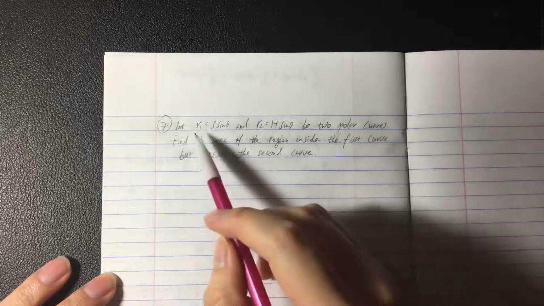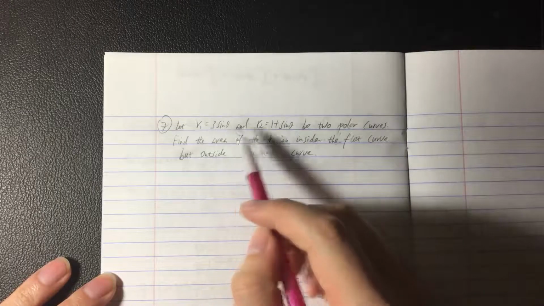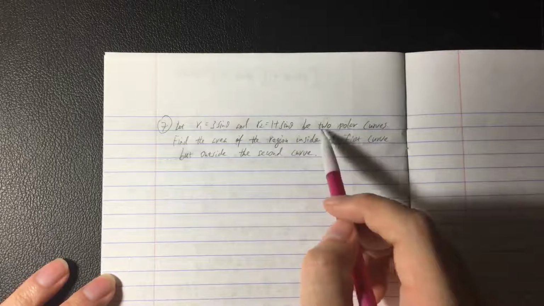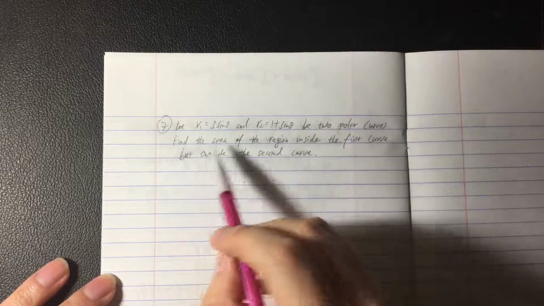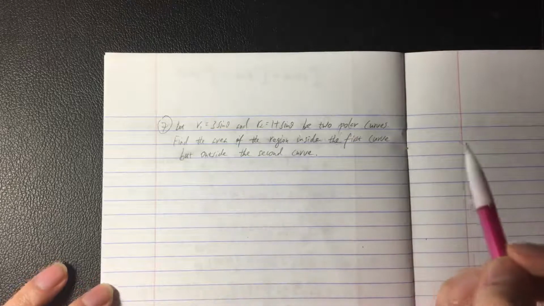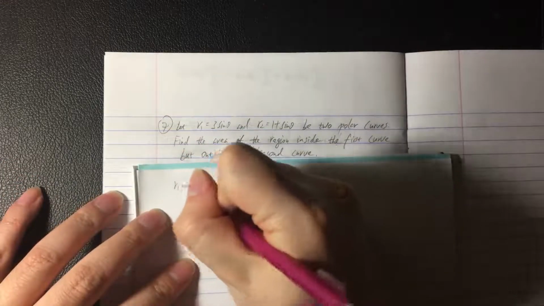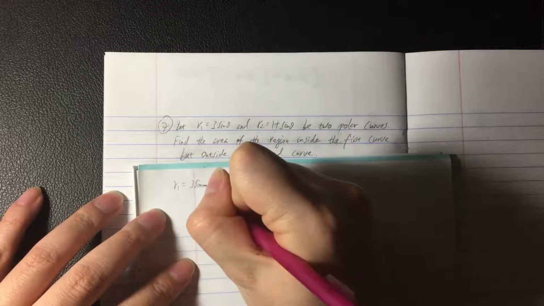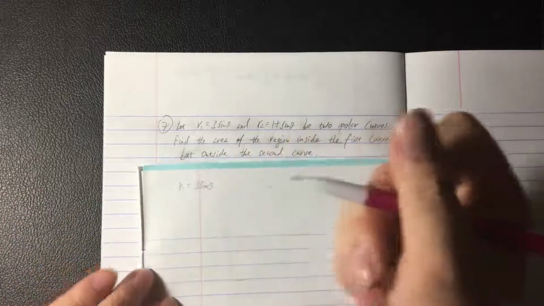Next example, let R1 equal to 3 sine theta and R2 equal to 1 plus sine theta be two polar curves. Find the area of the region inside the first curve but outside the second curve. So let's draw the picture first. First curve, R1 equal to 3 sine theta. How does the curve look like? Let's plot some points.